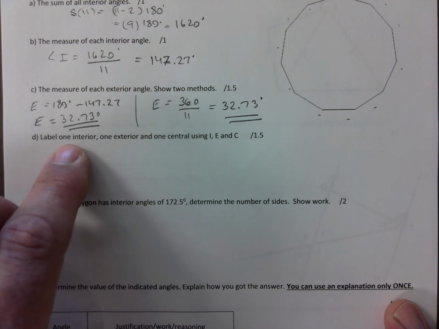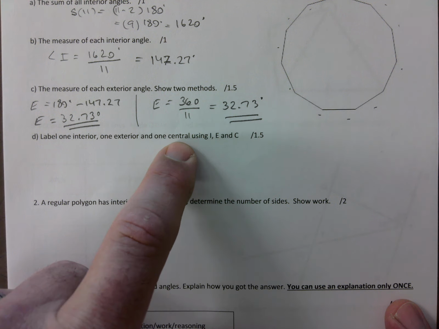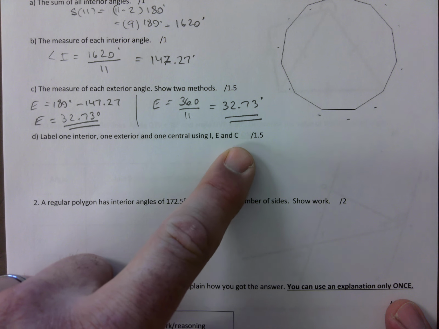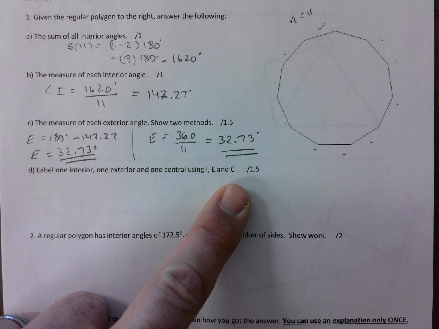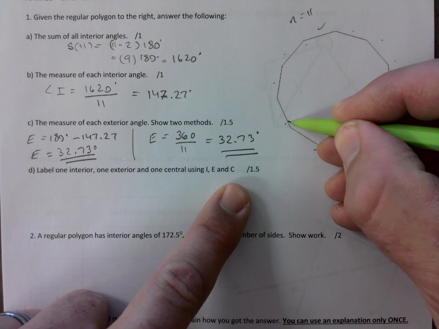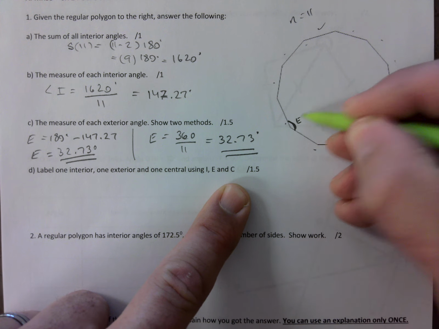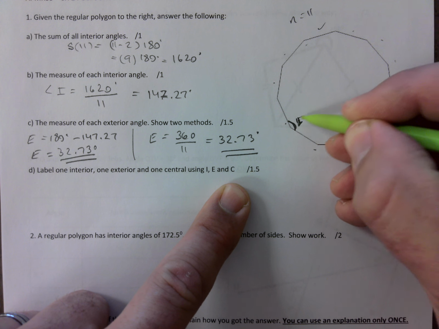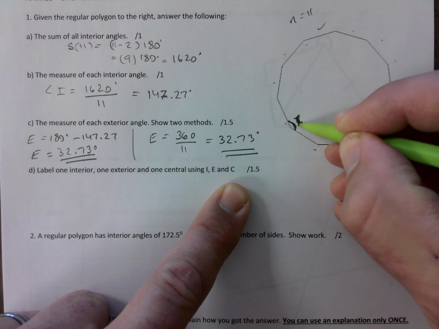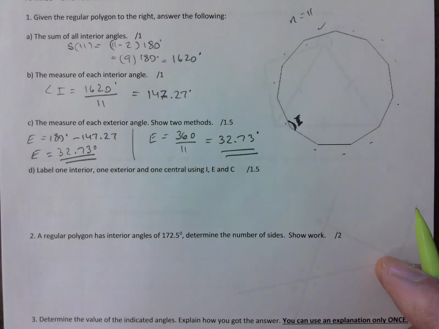Next, label 1 interior, 1 exterior, and 1 central angle using ICE. So I want to know, do you know exactly where it's located? What are we talking about? You can do this on any given corner. Oops, that's an I. Okay, that's one I. So you've identified 1 interior angle.